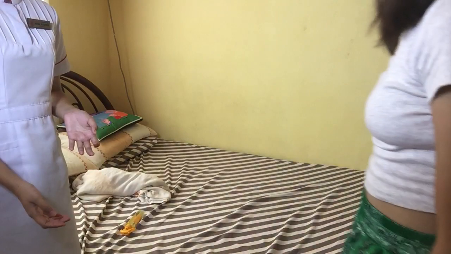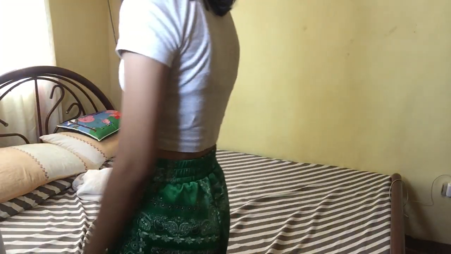Seven is to observe the client's posture and gait, standing, sitting, and walking. Okay, ma'am, can you please walk? Okay, sit down. Okay, so relaxed, erect posture, coordinated movement. Eight is to observe the client's overall hygiene and grooming. Okay, so clean and neat.